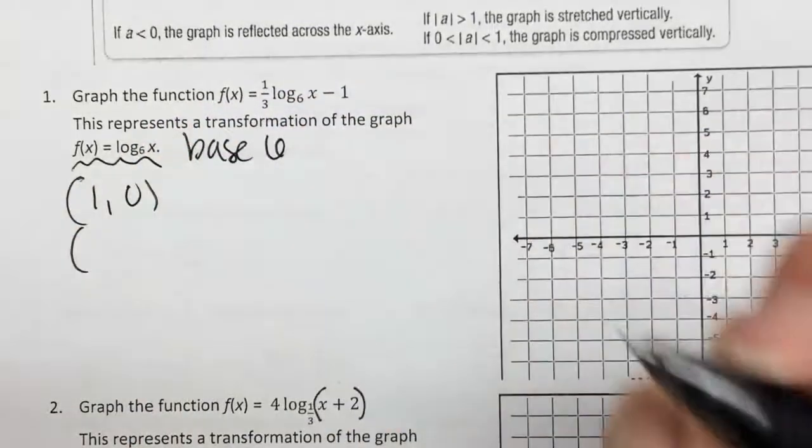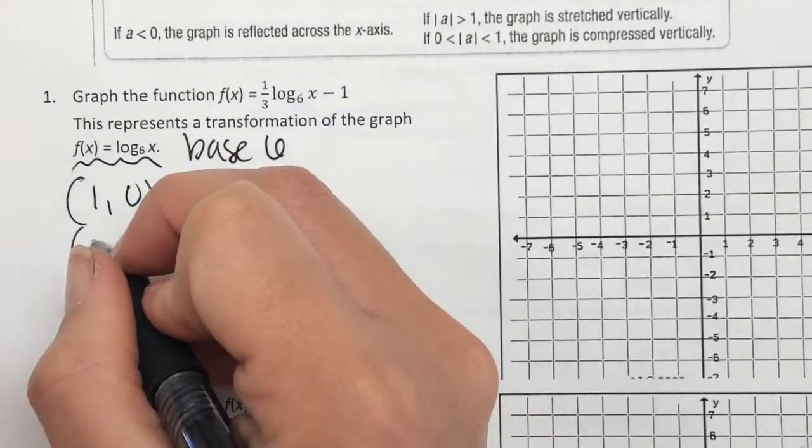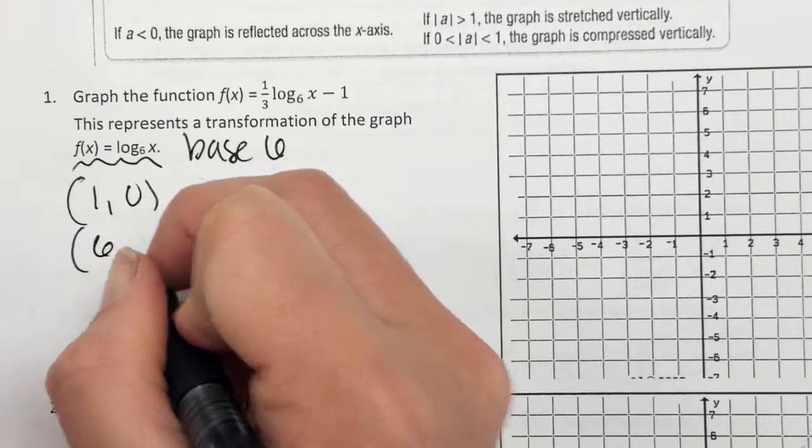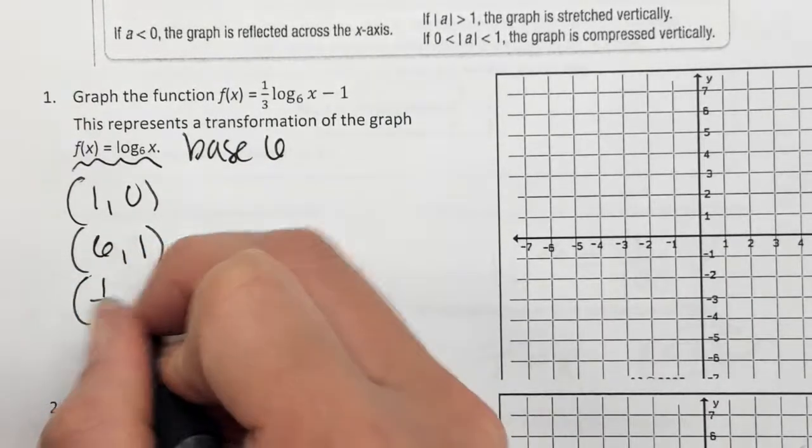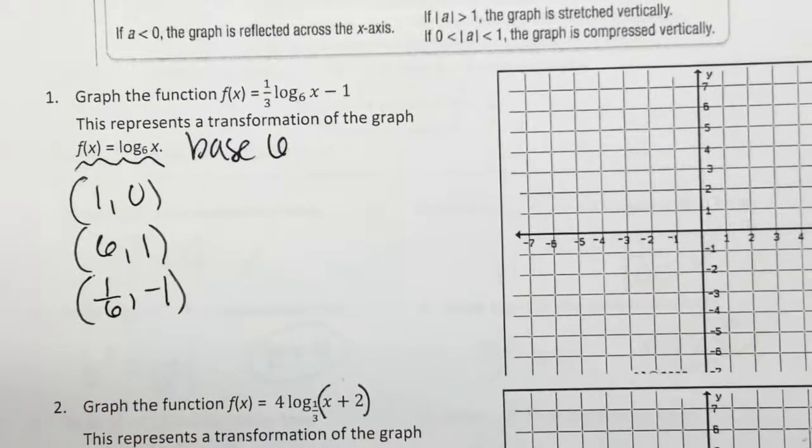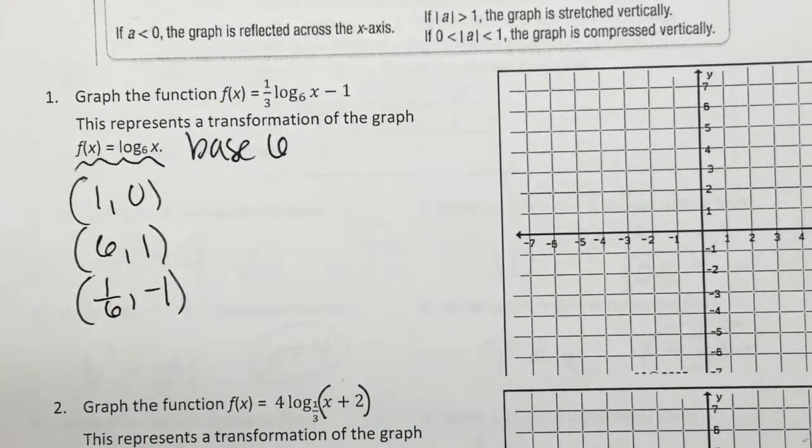Does anybody remember the next one without looking? 6 what? 1. Okay, good. Next one? Good. Y'all got this. Don't graph those.